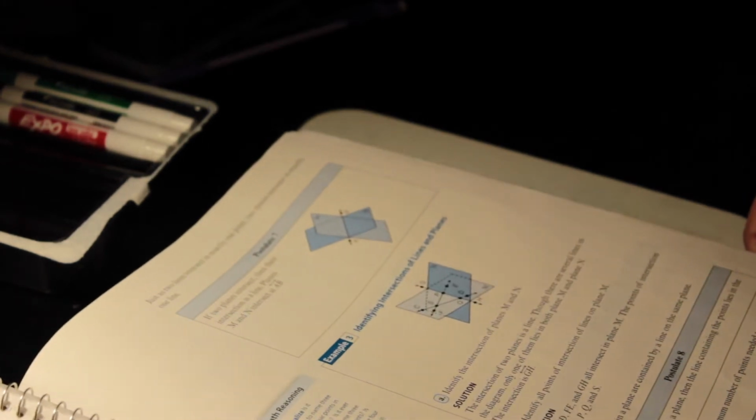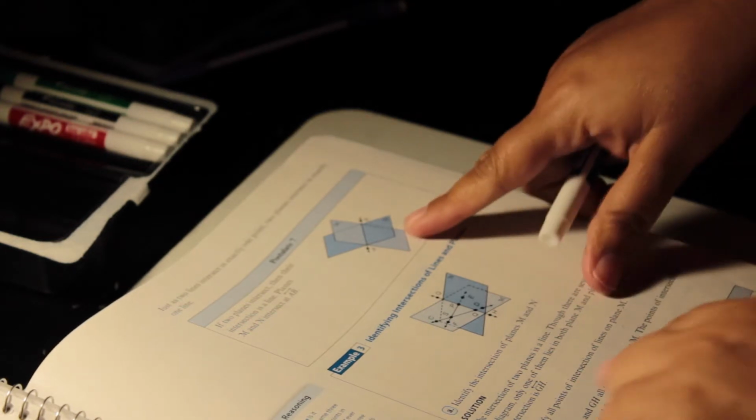So here we have postulate 7. Bella, can we see this? Okay. Yes, you can see it just fine.